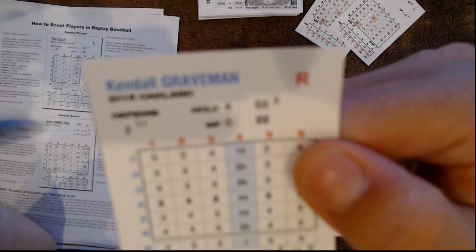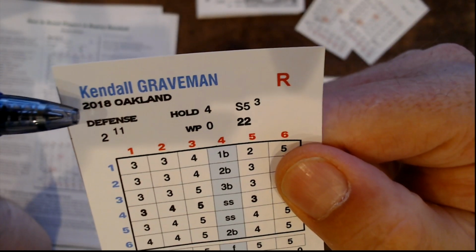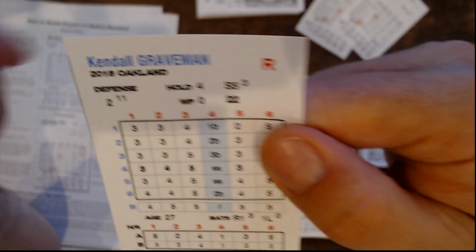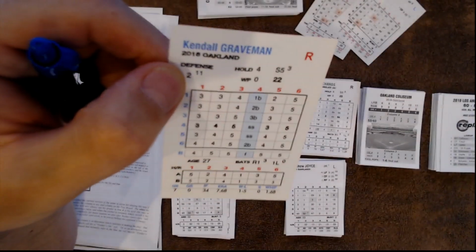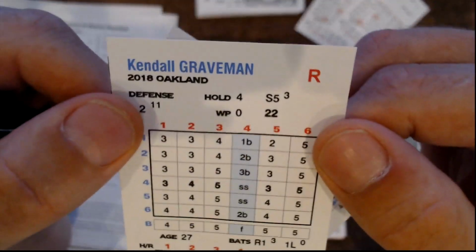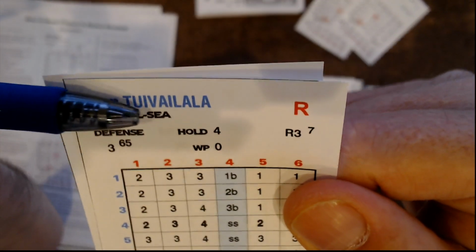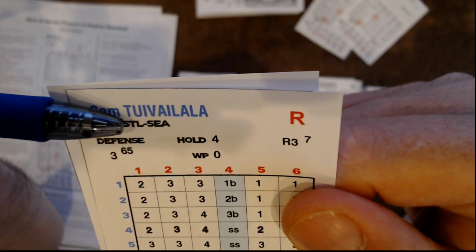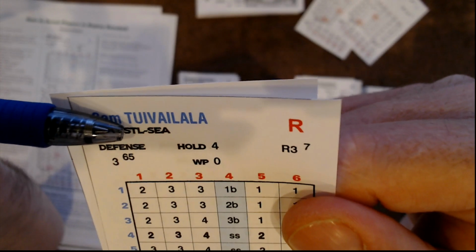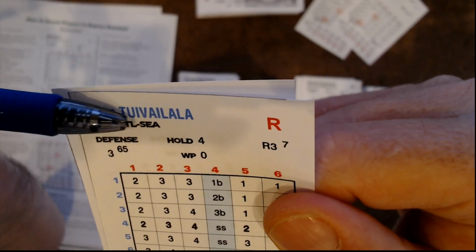Obviously it has the player name up here at the top. It gives you the season and the team they were playing for. If there is a split, and this is something that I wish all gaming systems out there would do, this card actually shows you the teams he played for during that season. The first team, I believe, is the team he ended the season on, and then any other teams that he played for. I don't think it goes by most.